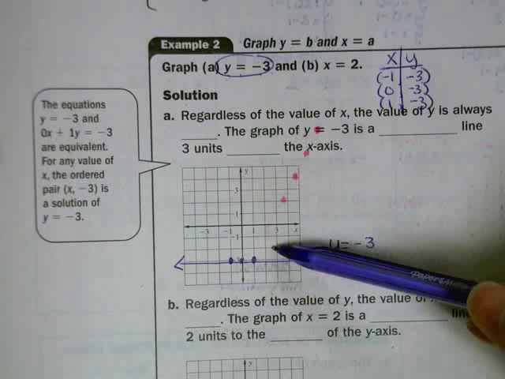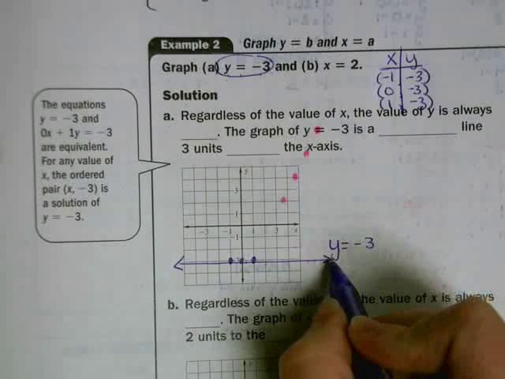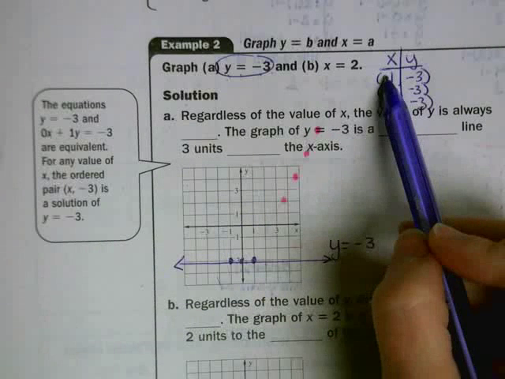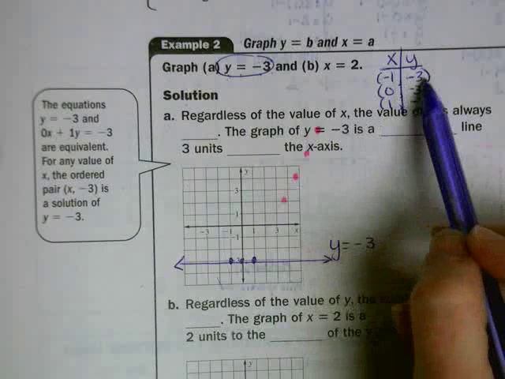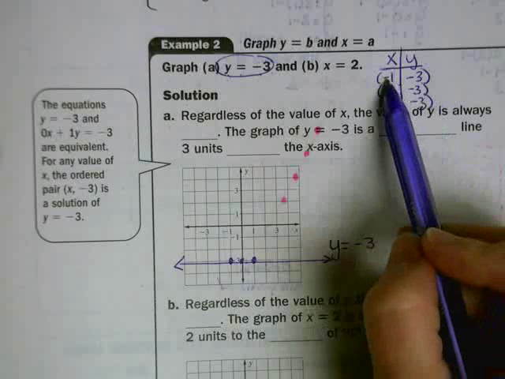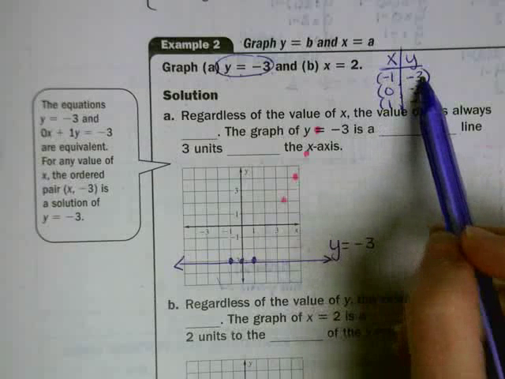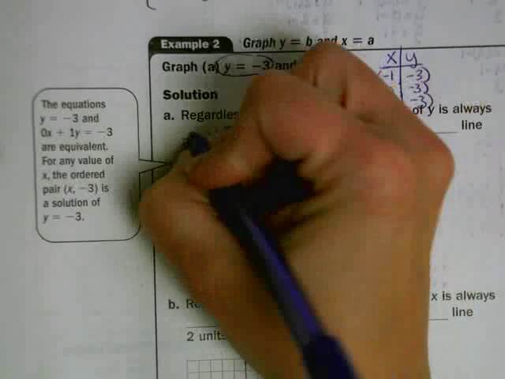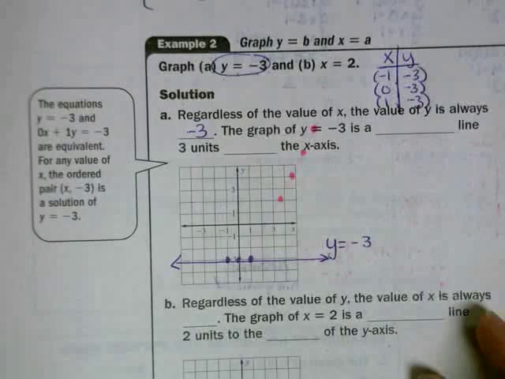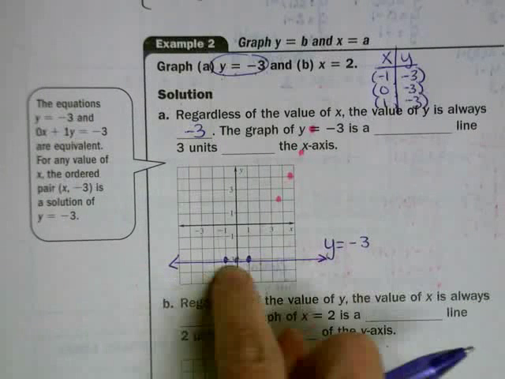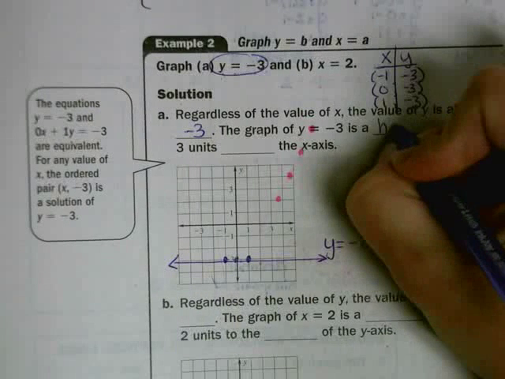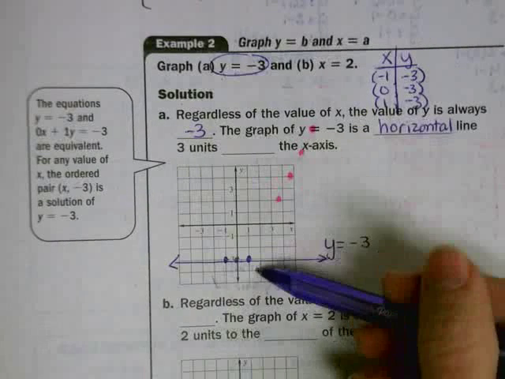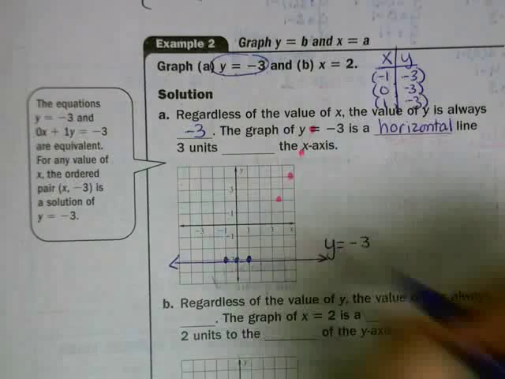And we looked at these before when we were talking about whether things were functions or not. Is this a function? Does it pass that vertical line test for each input? Is there only one output? Yes. It doesn't matter if the outputs are repeated. For -1, you're only going to get -3. So this is a function. Regardless of the value of x, the value of y is always -3. So the graph of y equals -3 is, what kind of line is that? What do we call that? It's horizontal. It's a horizontal line 3 units below the x-axis. We could say it's at y equals -3.